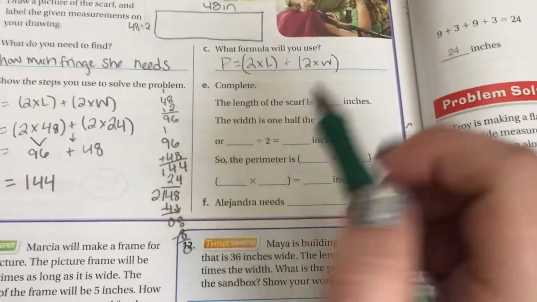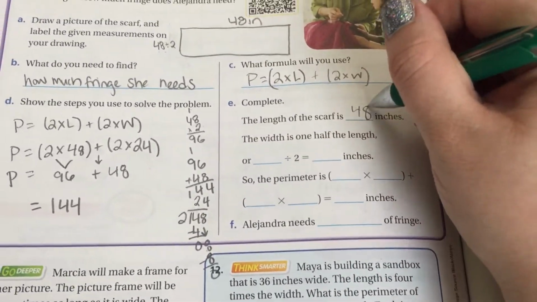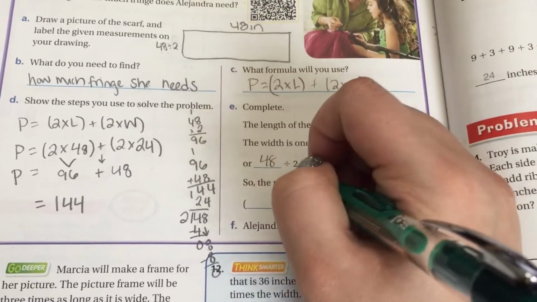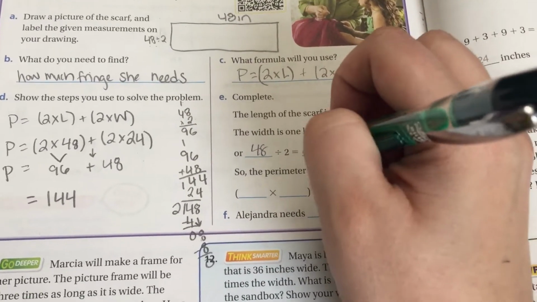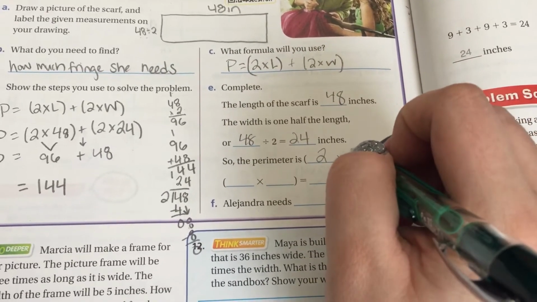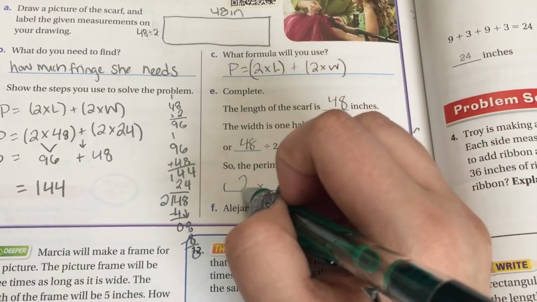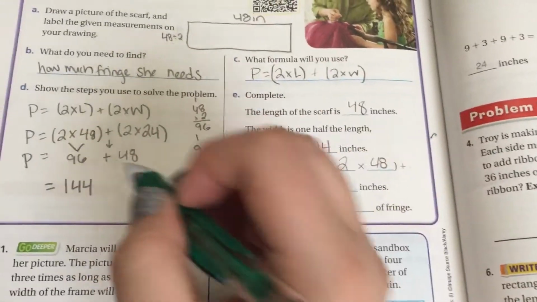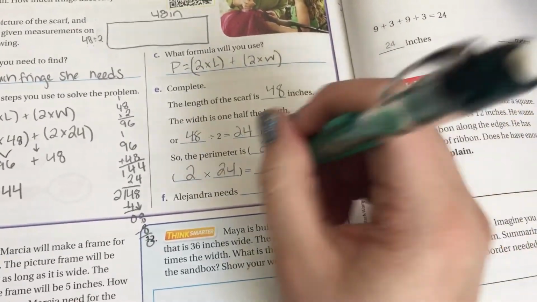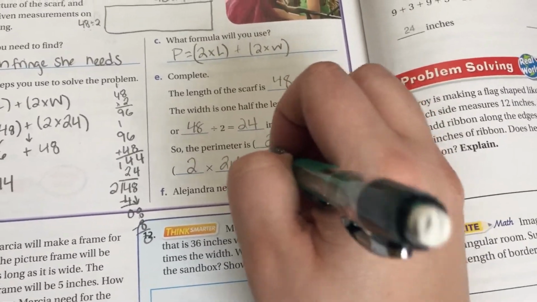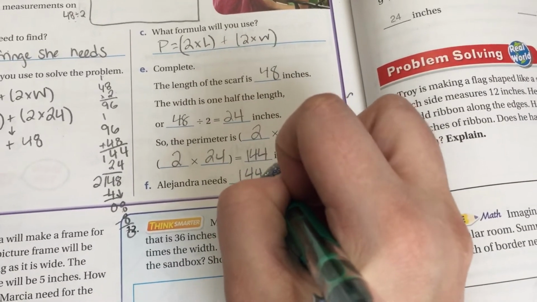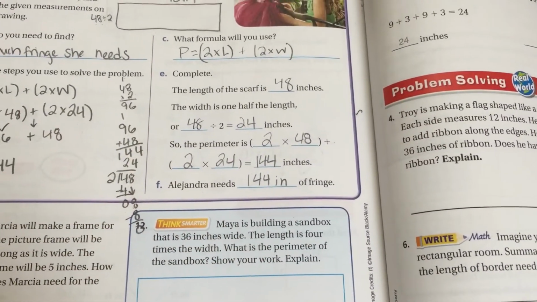So the length of the scarf is 48 inches. The width is 1/2 the length, so it would be 48 divided by 2, which is 24. So the perimeter is 2 times the length plus 2 times the width, which is what we just did over here. It's just rewriting it for you so you can put it all together as one idea, which equals 144 inches. So Alejandra needs 144 inches of fringe.